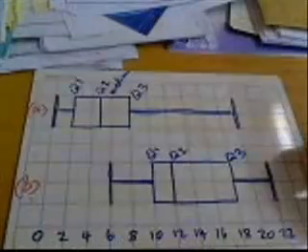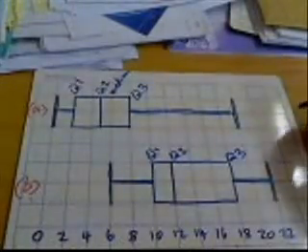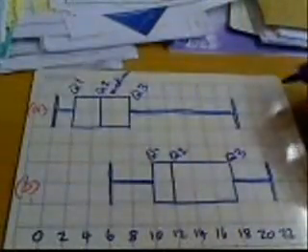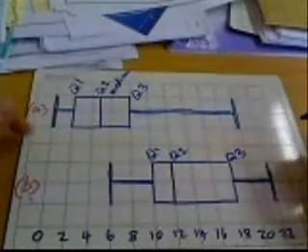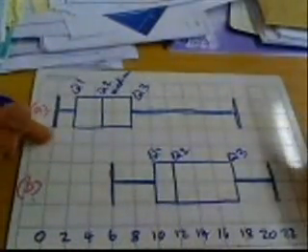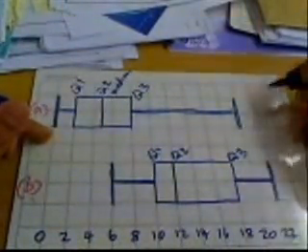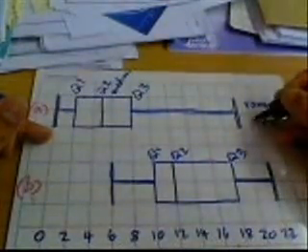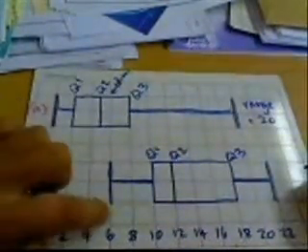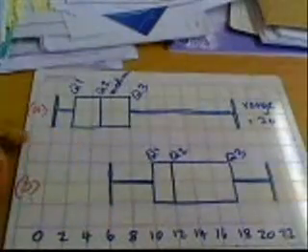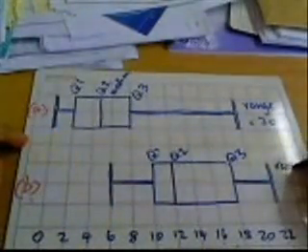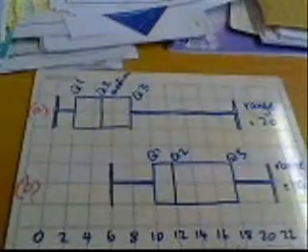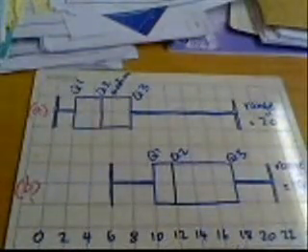Now, you can also read from these box plots that they start and end at the smallest and largest number. So you can see from the first one that it starts at 0 and ends at 20, so it has a range of 20. For the second one, it starts at 6, ends at 22, so it only has a range of 16. So you can immediately see from the size of the box plots that the first one has a larger range.